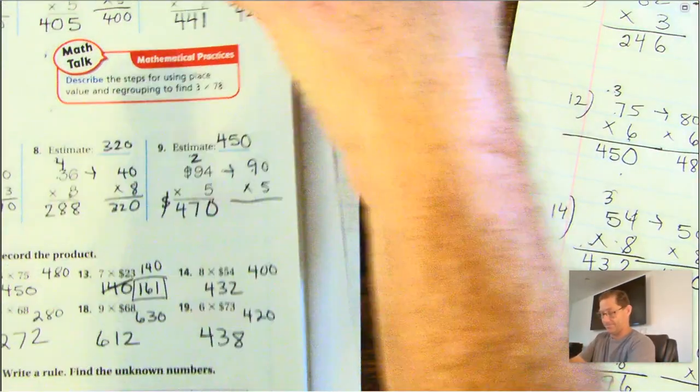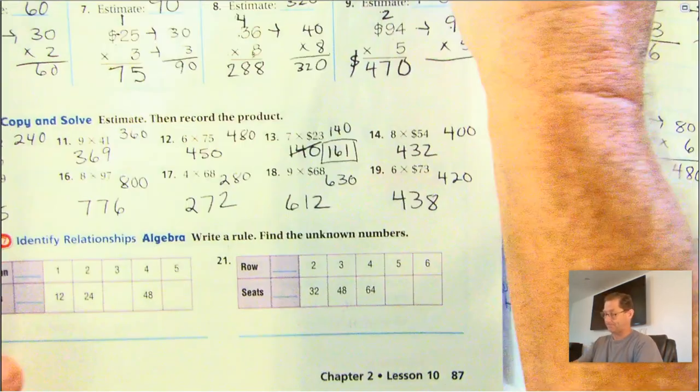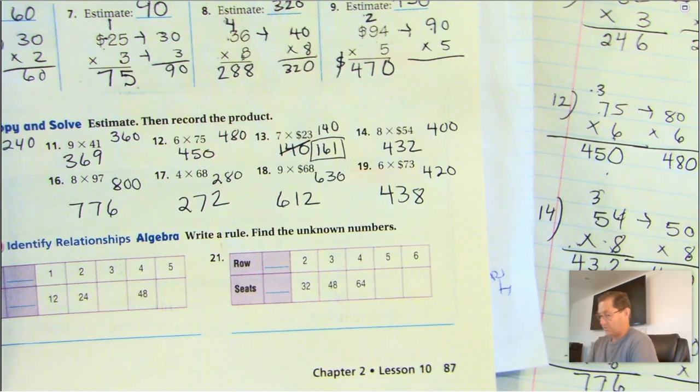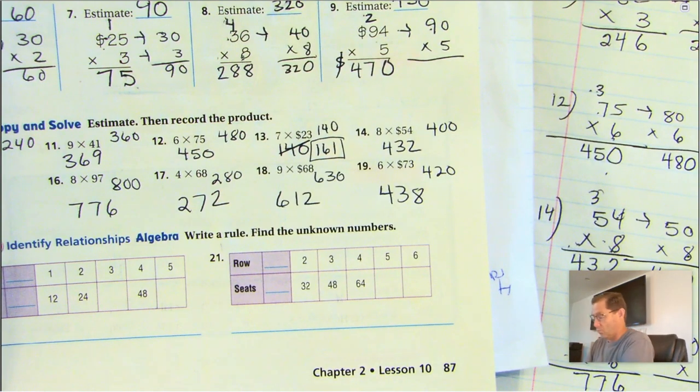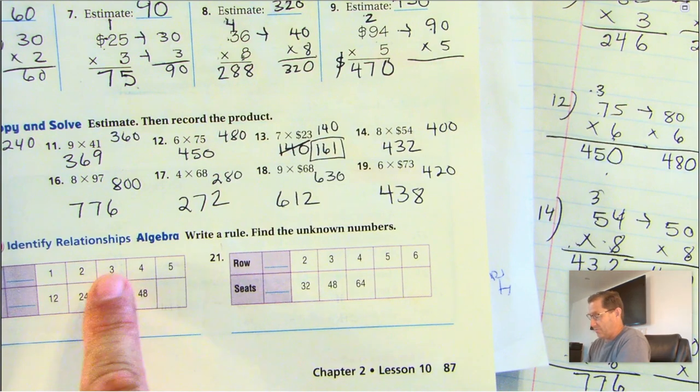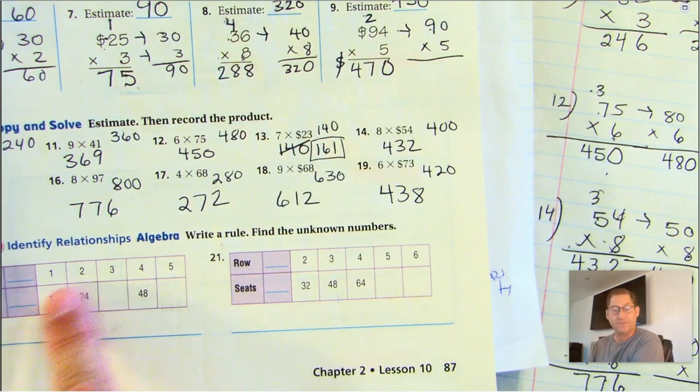Okay, so let's continue. We're on to number 20. And we've got to find a rule for these relationships. Okay, and we need to find the unknown numbers. So 1, 2, 3, and we know it's a blank. 1, 2, 3, 4, 5. So these are increasing by ones.